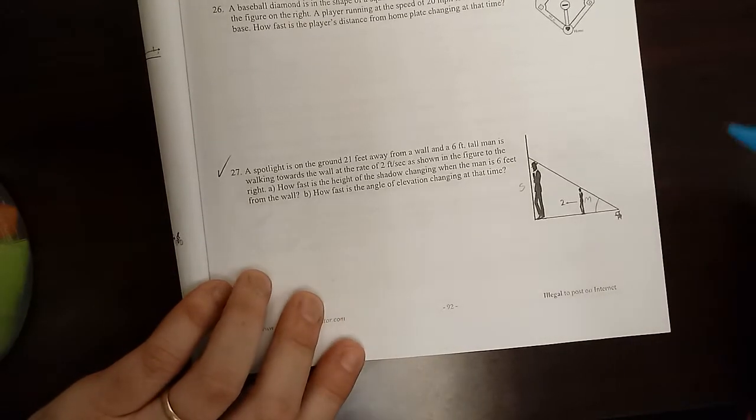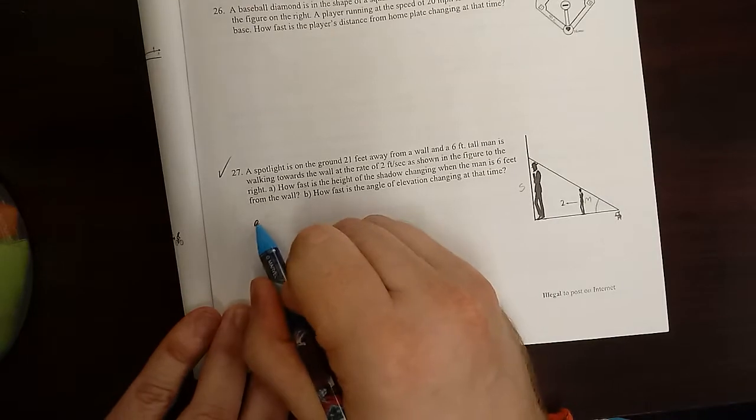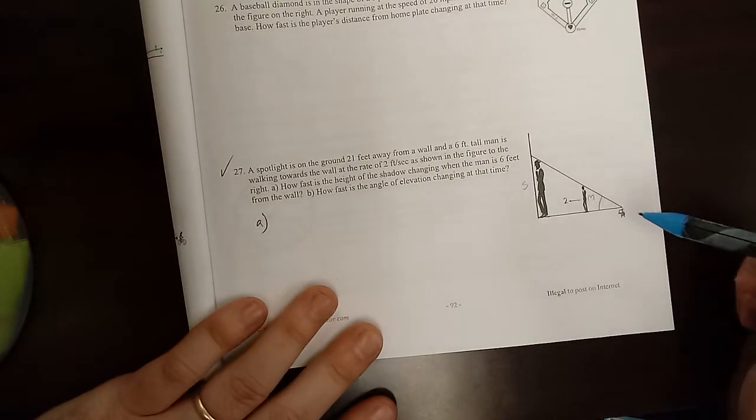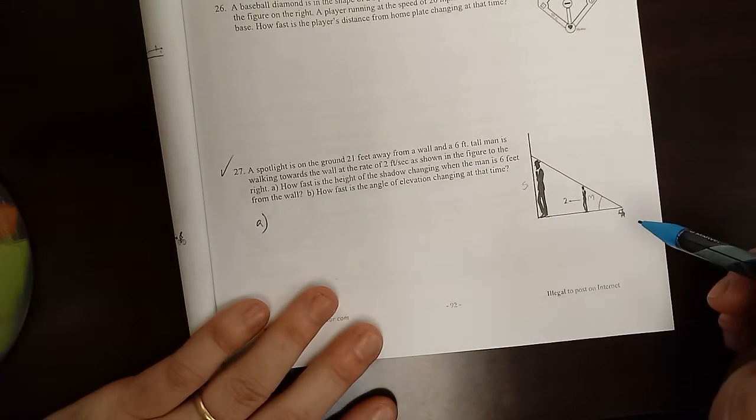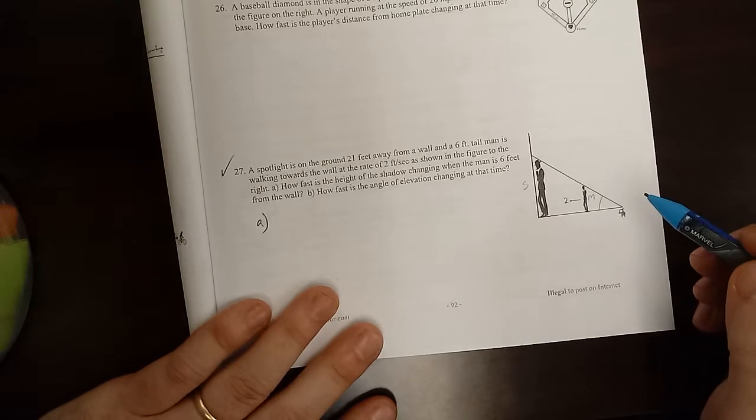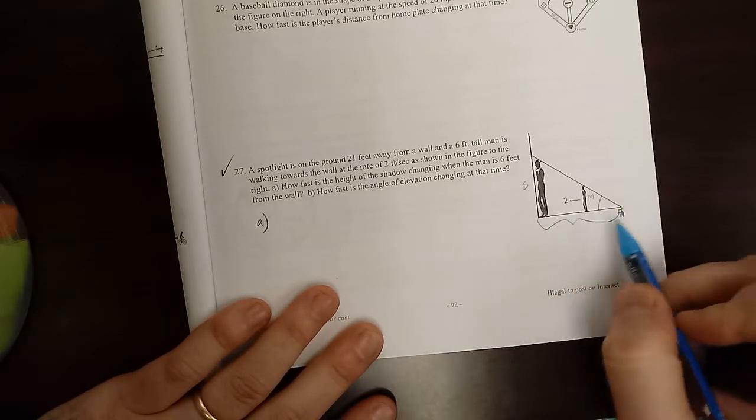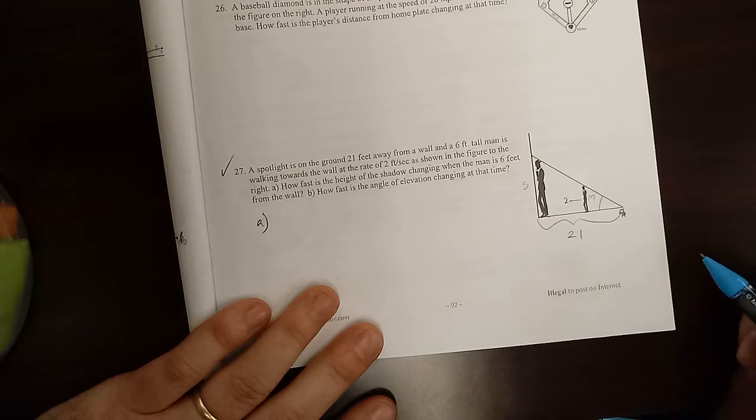So for part A here, we're going to need to figure out a way to, okay, and we know that this is 21. All right.